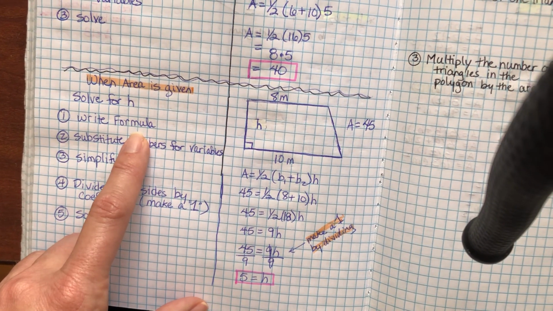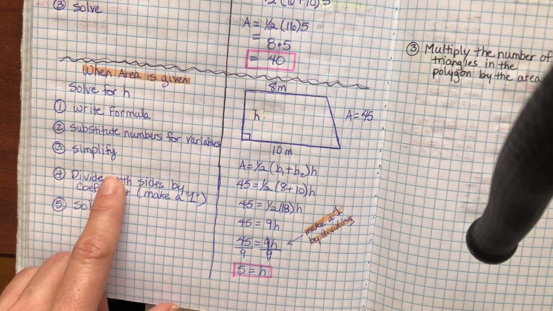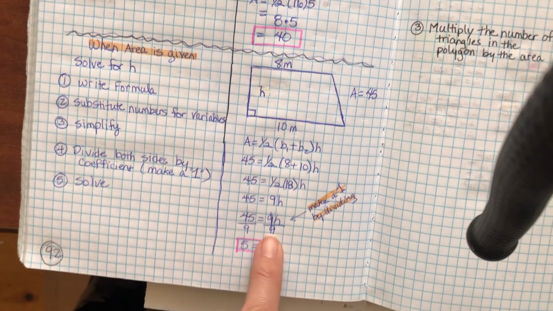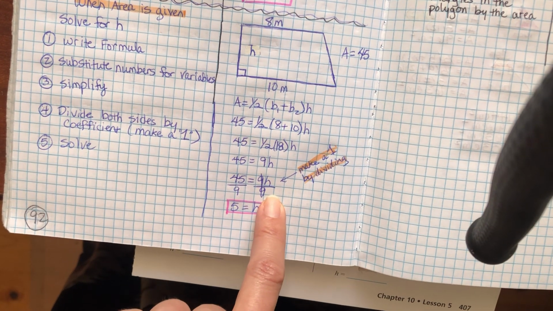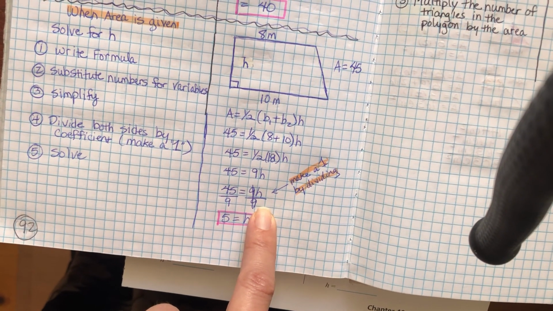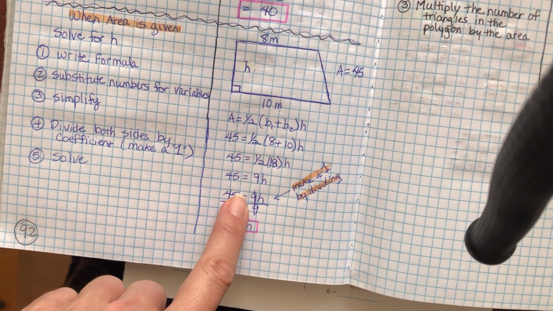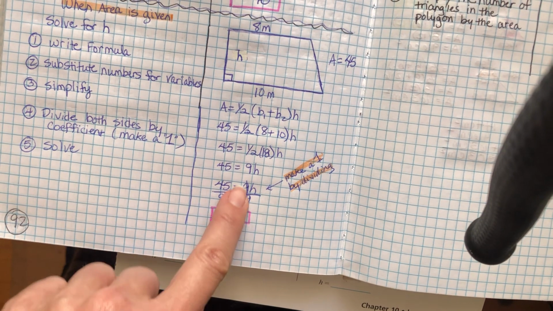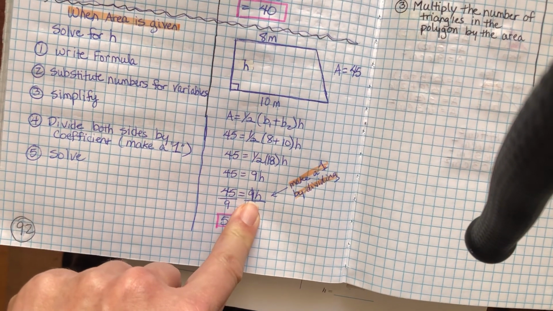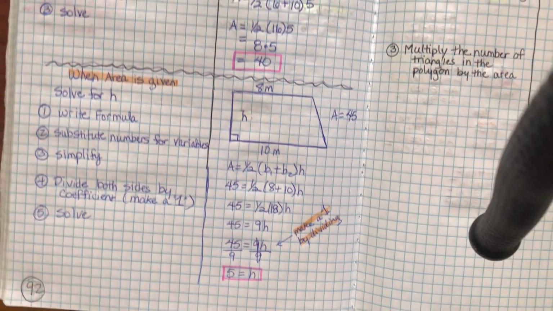We write the formula, substitute the numbers for the variables. There's really no difference. Simplify. The one thing that we have to do is we have to divide in order to get that h, isolate the variable, and in order to do that we have to divide both sides by the coefficient of h, which is 9. All right, good luck.